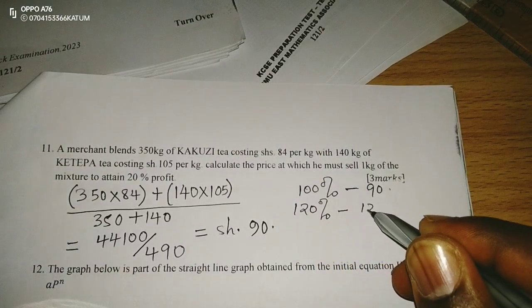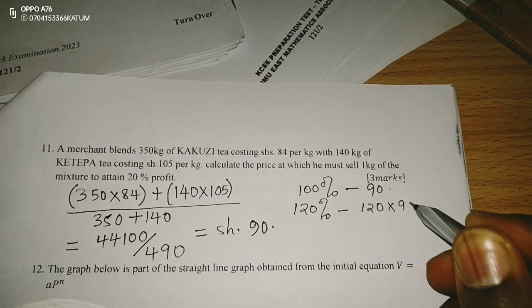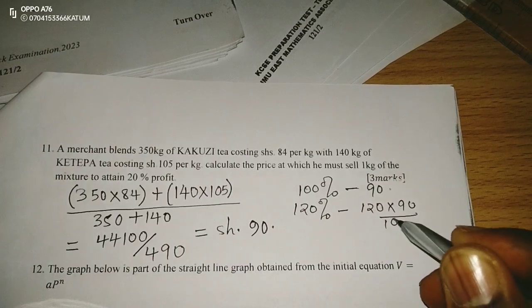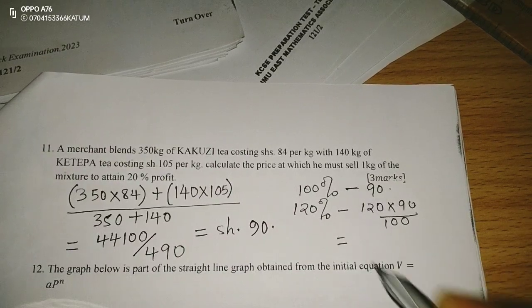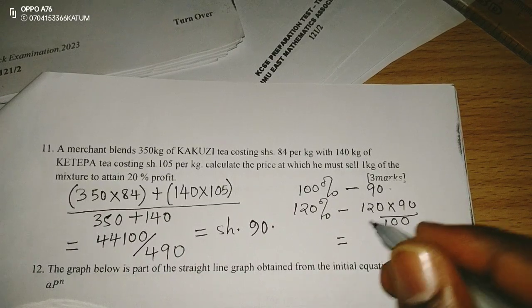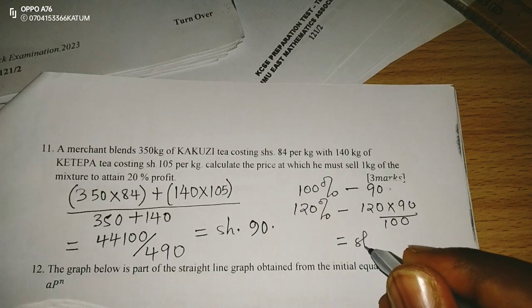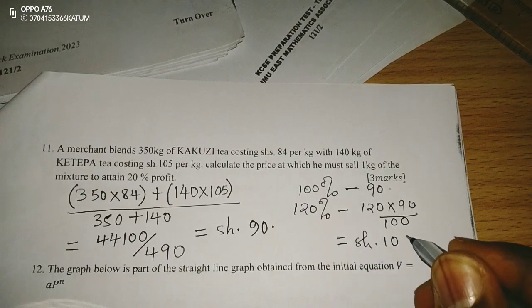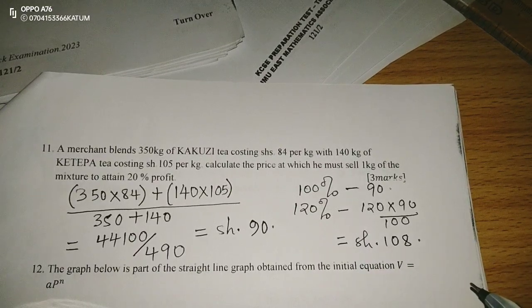It will be 90 by 120 divided by 100. This is going to give us 108 Kenya shillings.